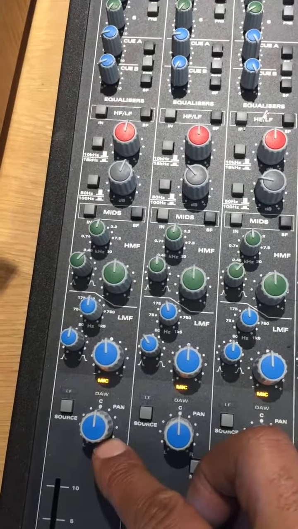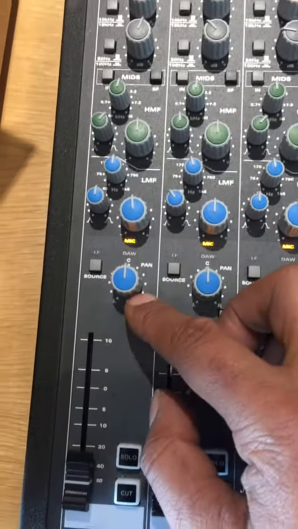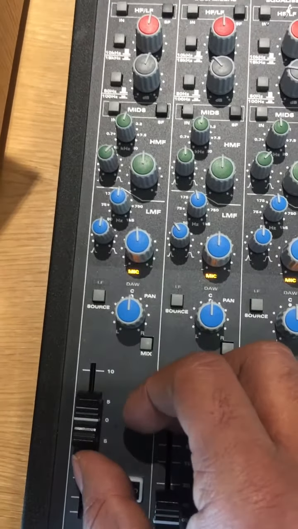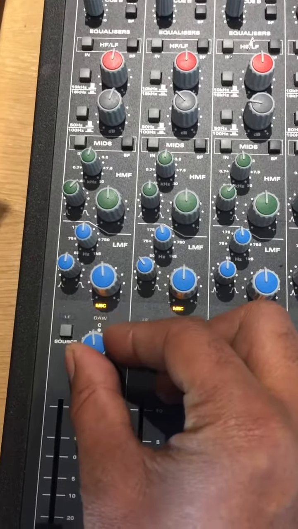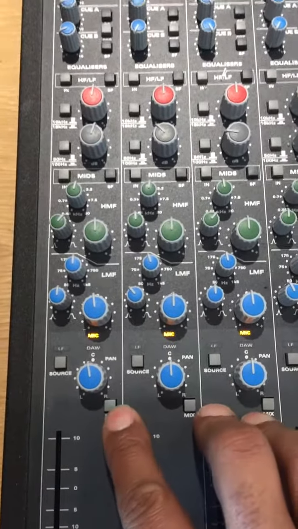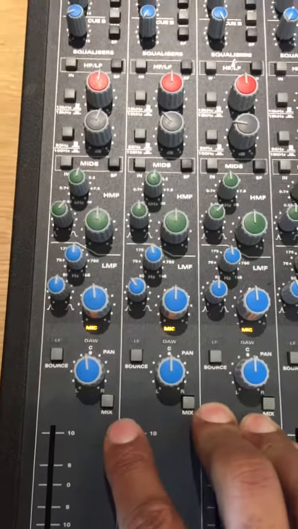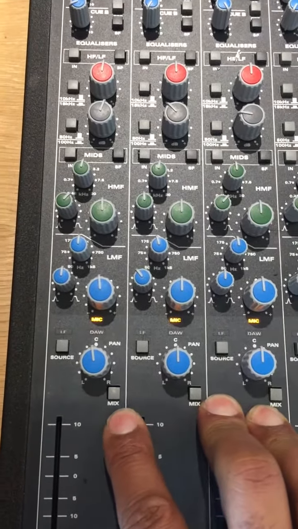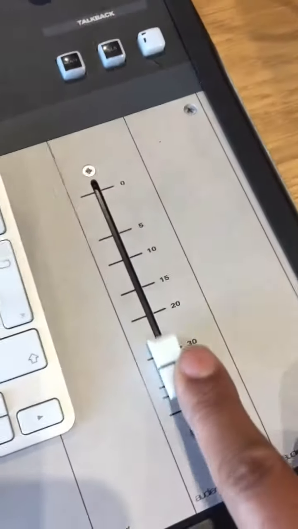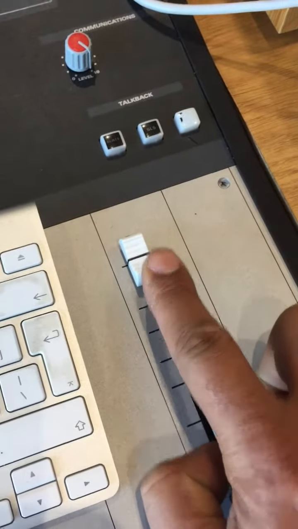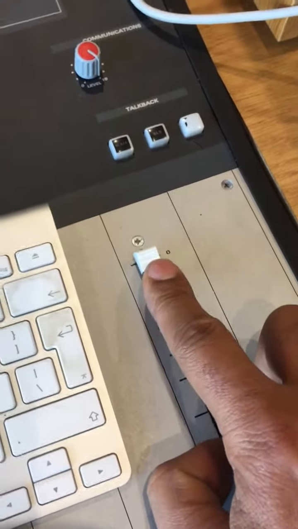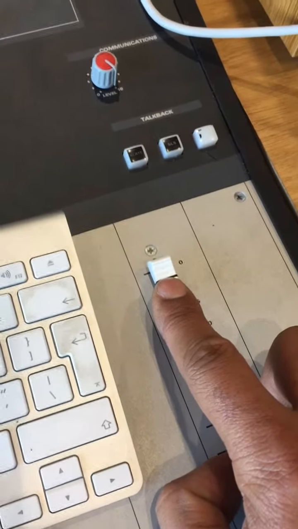Moving down, we have pan, and this is the pan for the black fader. This is our input fader. So panning left and right. If you want to hear any faders at all, you've got to have the mix button on. So that mix is kind of like an on button, although really what a mix button does is assign it to the master fader. Everything has been assigned here. So when you hear a sound, really it's coming from out of here. It's not from the channel you're looking at.